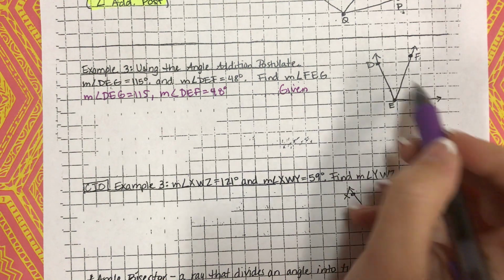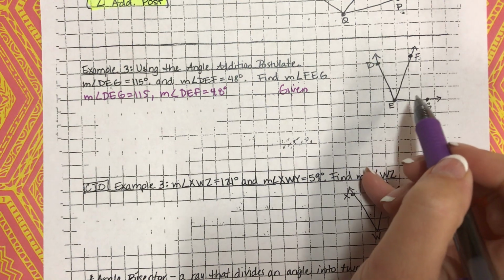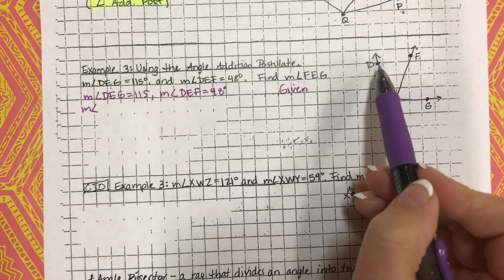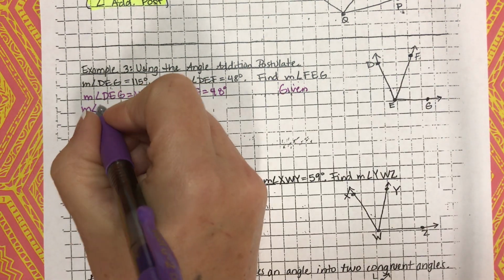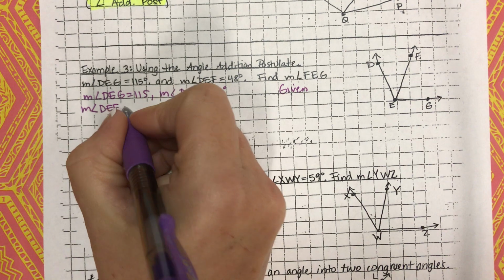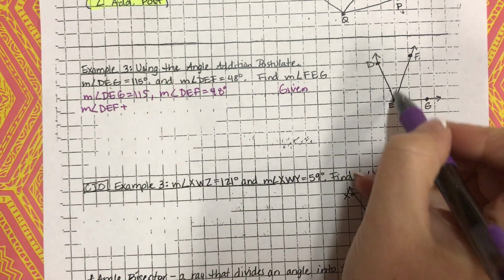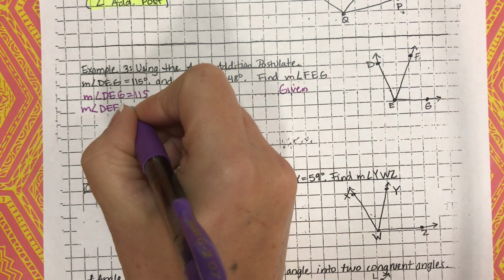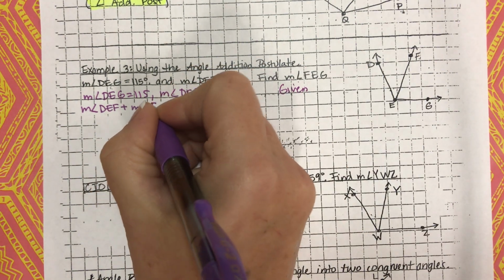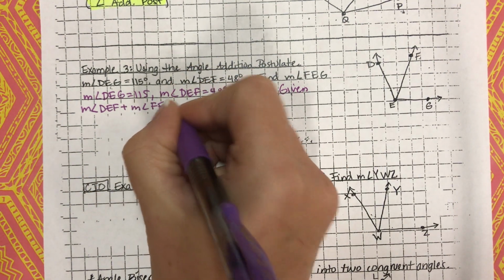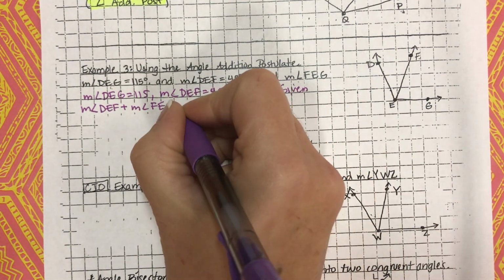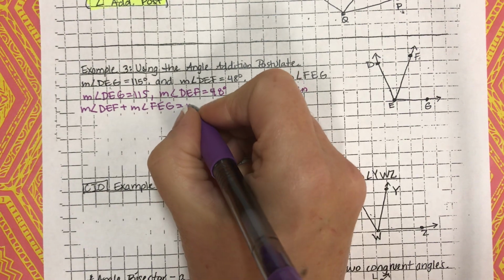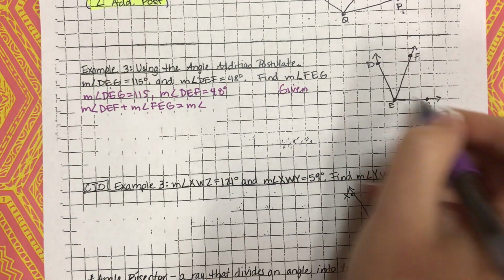Now we see that this is an angle addition postulate. So we're going to write that formula using symbols first. The measure of angle DEF plus, so this angle plus this angle, the measure of angle FEG is equal to the measure of the big angle, which is DEG.